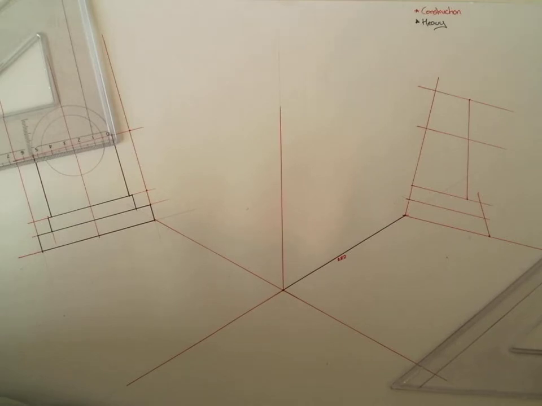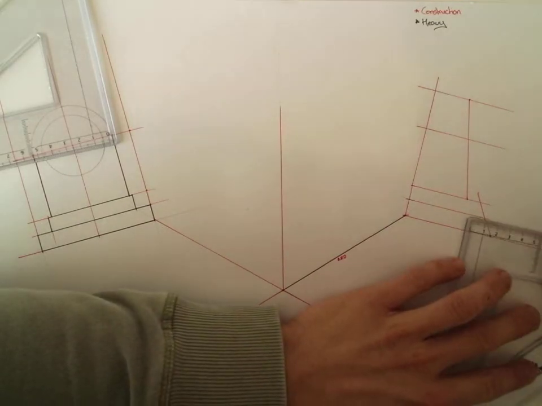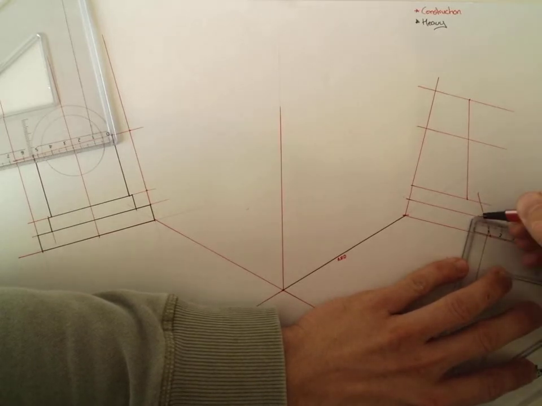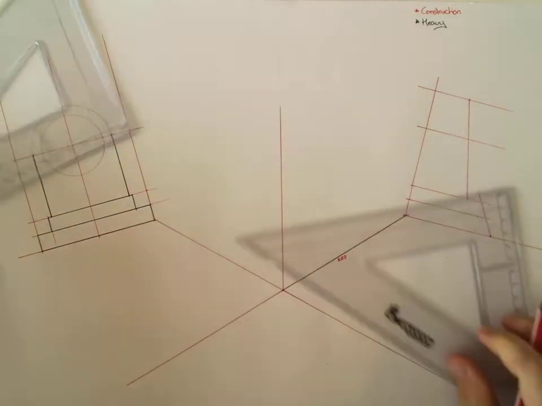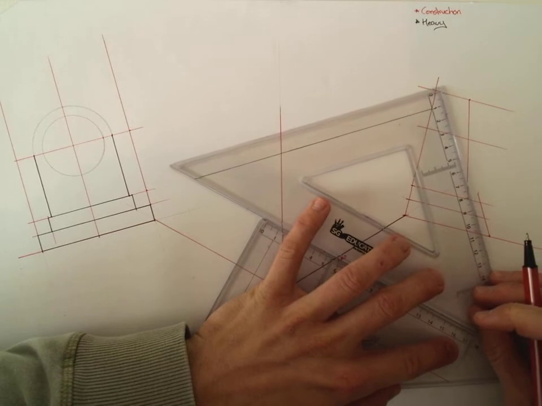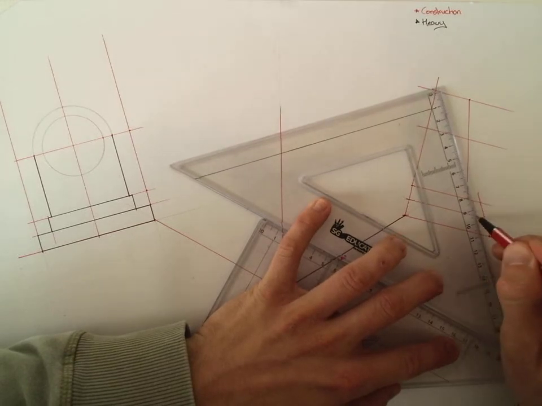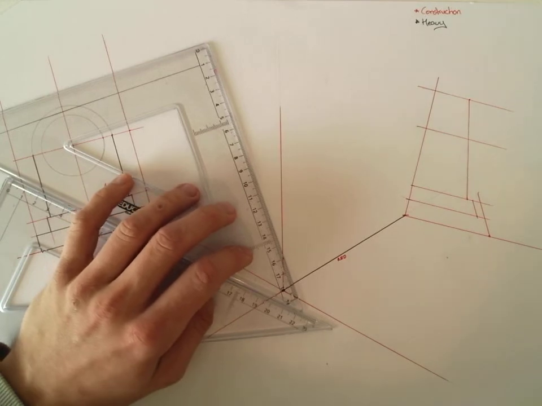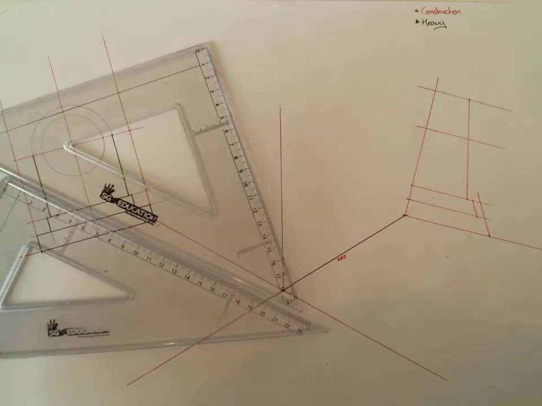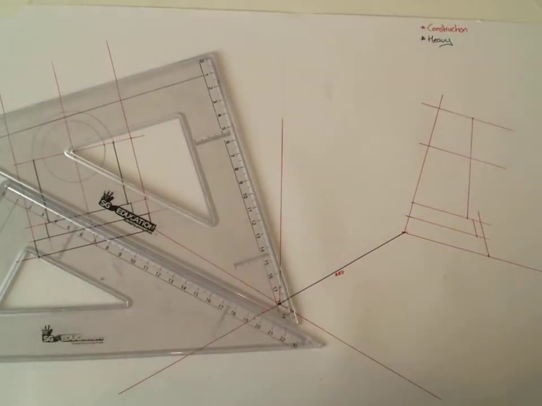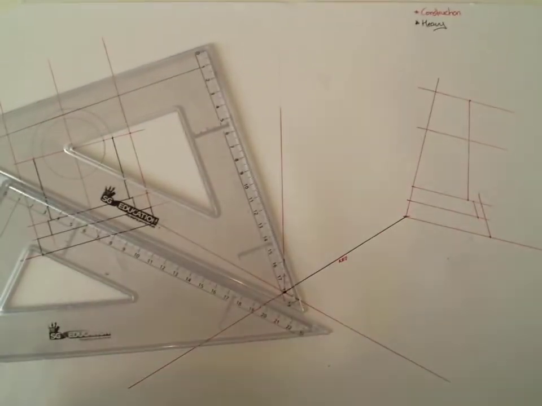Right, what have I left to do? Okay, so this leg, this one here comes in 6 mil. Lovely, and the bit after is just 60 degrees, so I'm just going to use sliding set squares. And that's our end view done in full. So what I'm going to do is I'm going to do that in heavy. If I can find my... There. So I'm just going to do that in heavy.